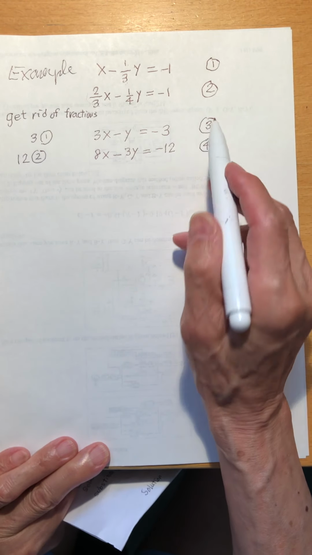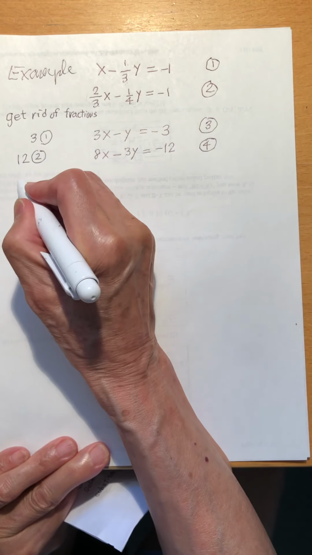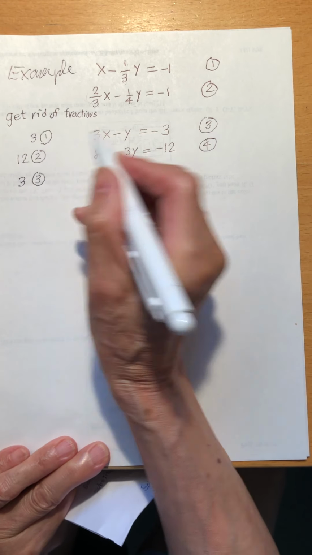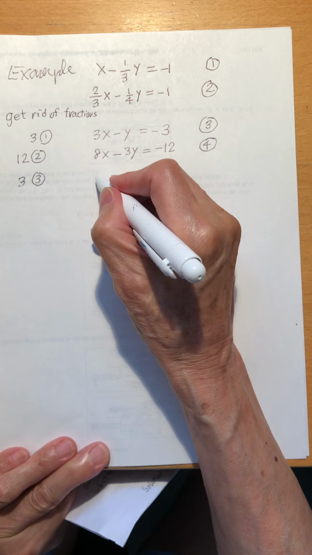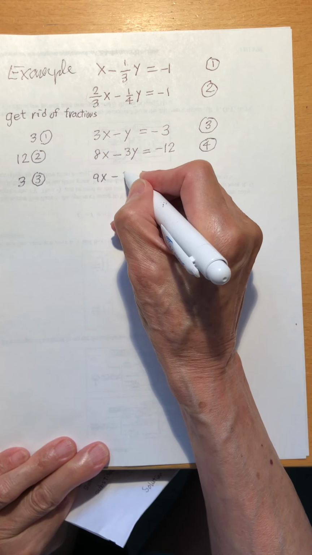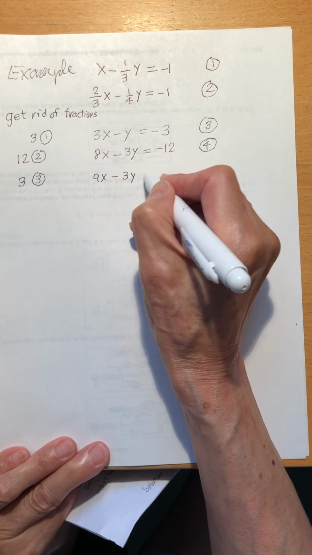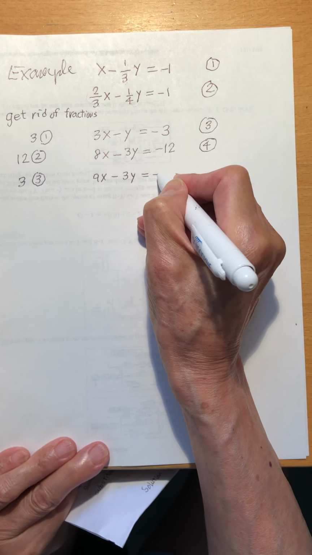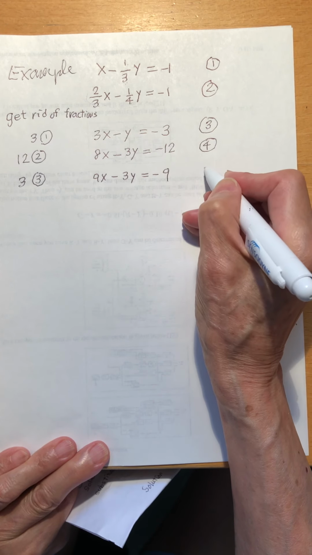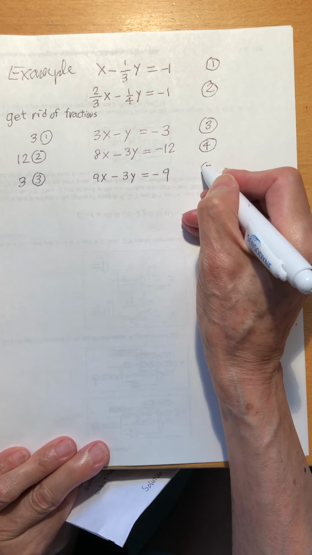I multiply equation 3 by 3. So 3 times 3 is 9, 3 times -y is -3y, and this is equal to 3 times 3, which is 9. I call this equation 5.